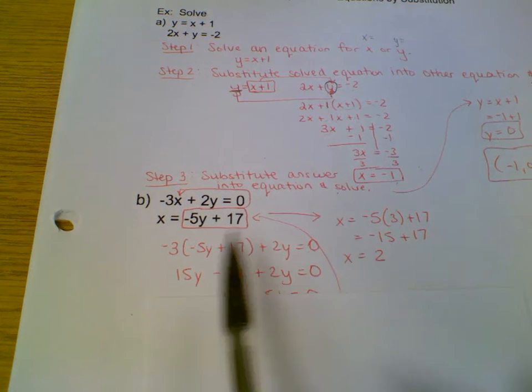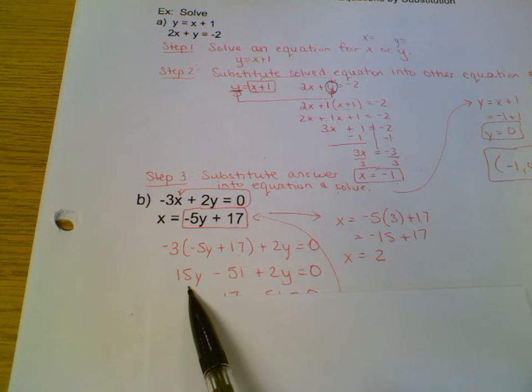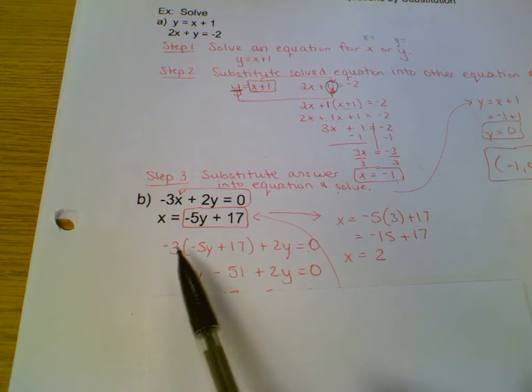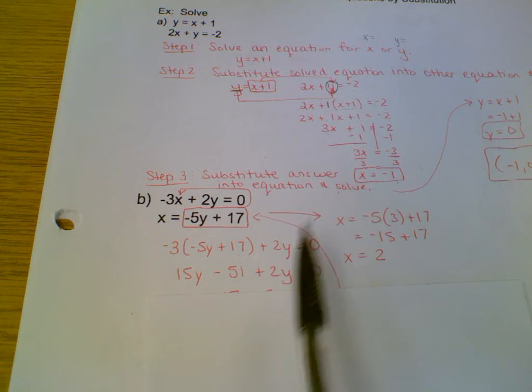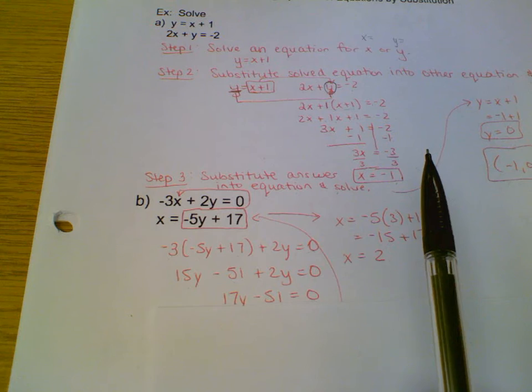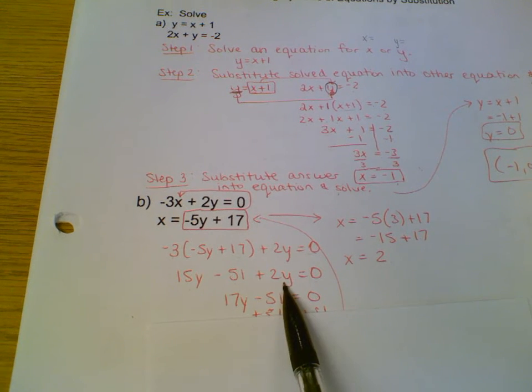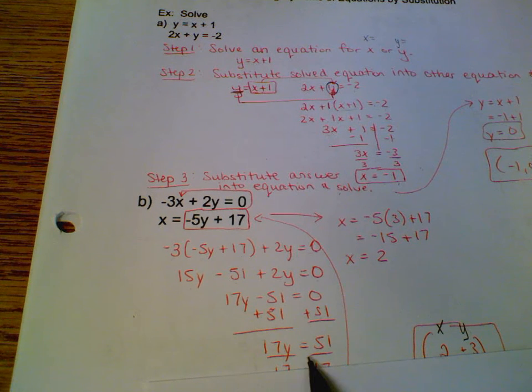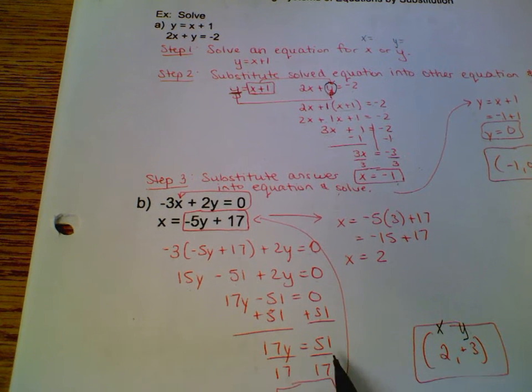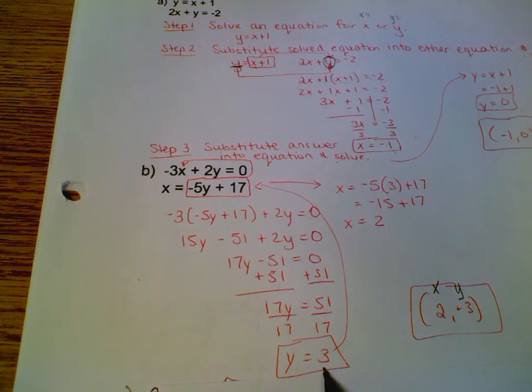So now I'm going to distribute. Multiplying -3 there gives me 15y. Multiplying by -3 there gives me -51. Everything else stays the same. Now I'm going to combine my like terms, so I get 17y, and then I'm going to add the 51 over. So now I have 17y equaling 51, and I'm going to divide by 17, so my y is 3.